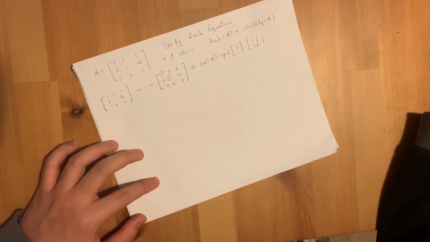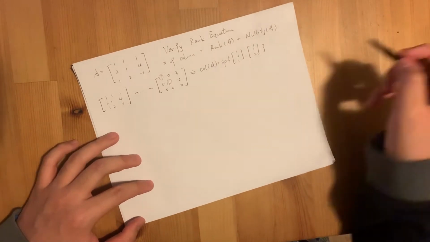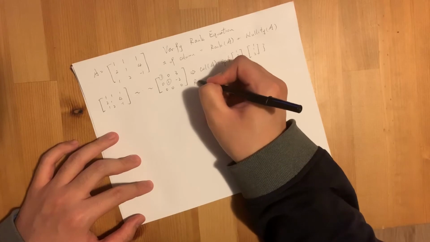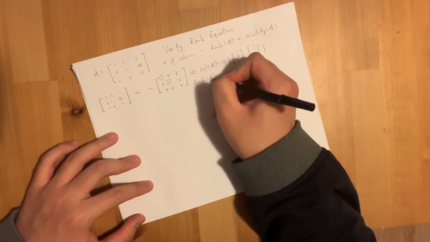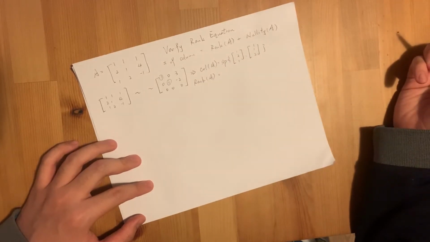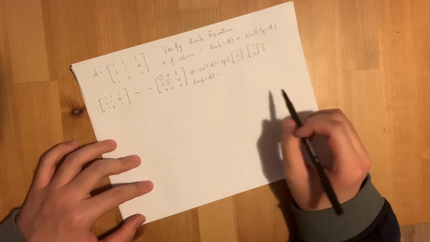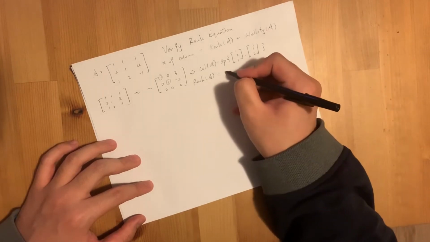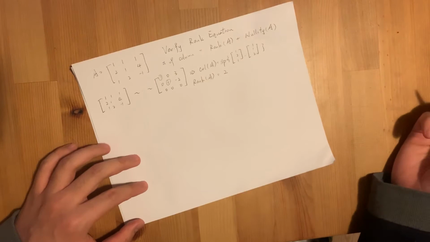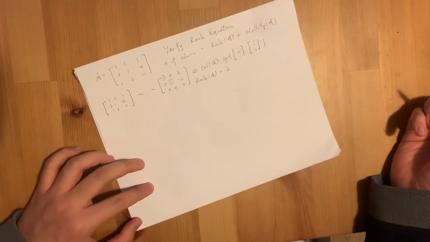All right. And after we find the column space, we know that the rank of A equals the dimension of the column space. There are two vectors inside the column space span, so the rank of A is going to equal 2. All right. And then the null space.